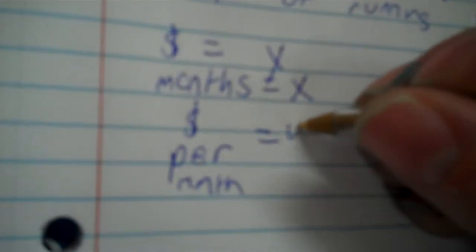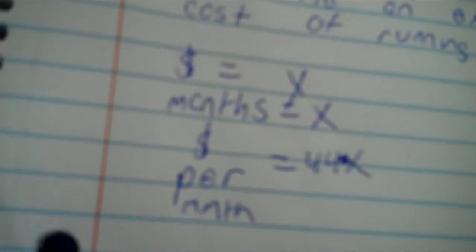Now, how much is the dollars per month? Dollars per month is $44. So it's going to be 44X. I put dot X. Now it's 44 times X because it means $44 times the months. So on this line you put 44X. Now how much money did you have before the $44 per month? You had 448.